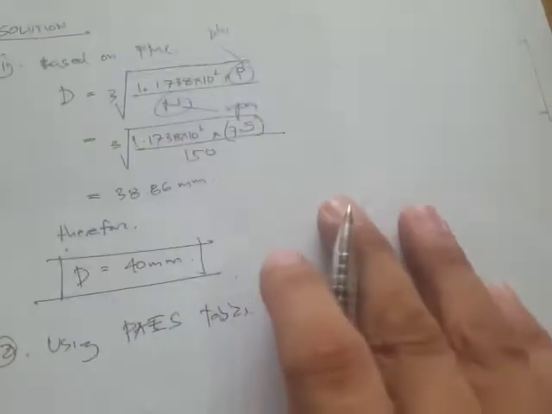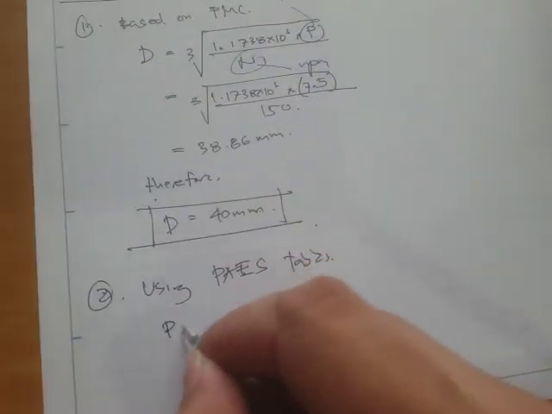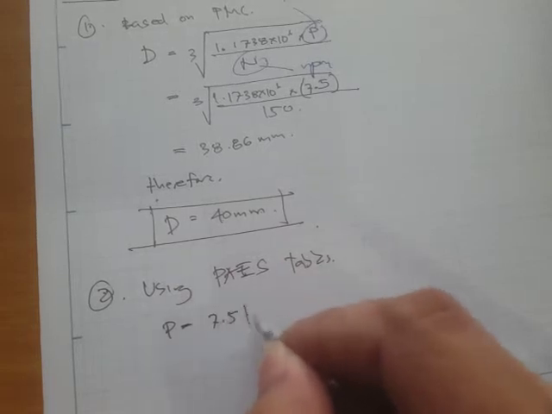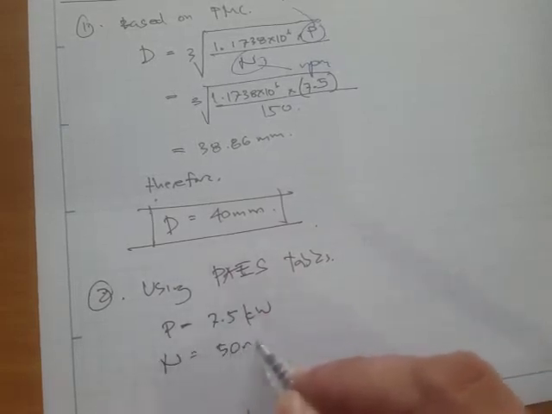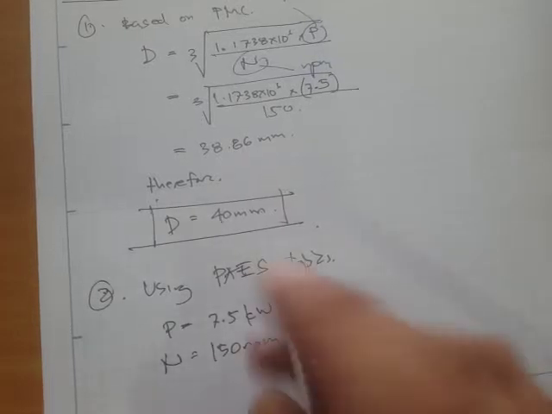Before we can enter this table, we need to specify first the required power, which is 7.5 kilowatts, and the speed, which is 150 RPM.